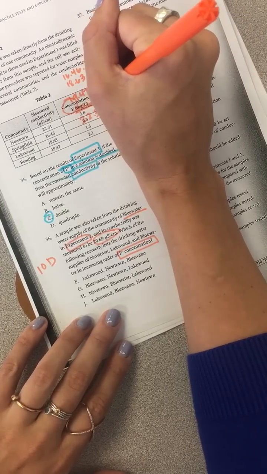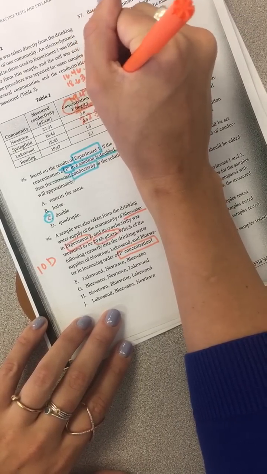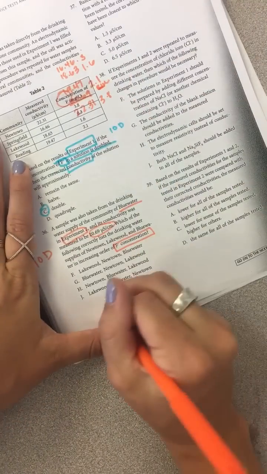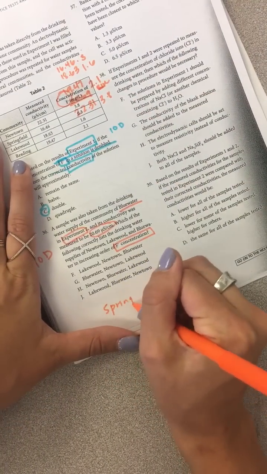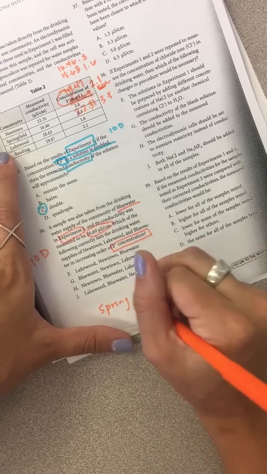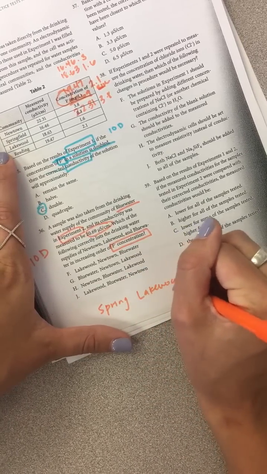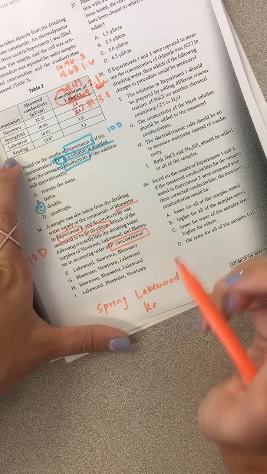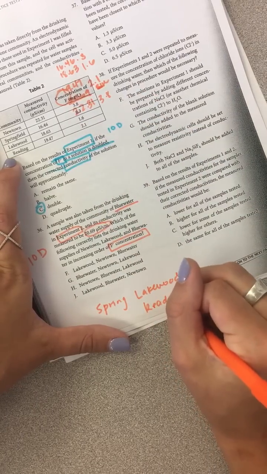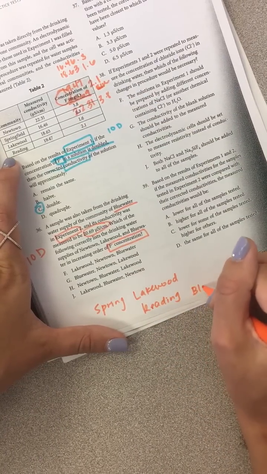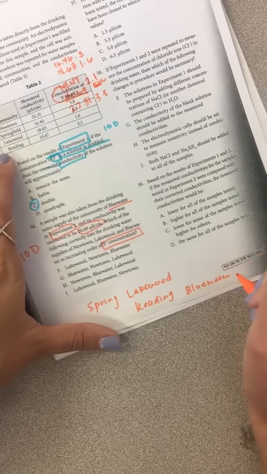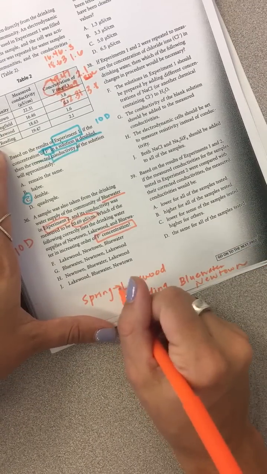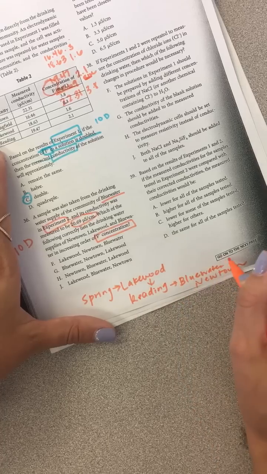So that is, what is it, Bluewater? So this one, the smallest one, is Springfield. And then we have Lakewood. Then we have Reading, right? Lakewood, Reading, those are 2.1. Then we have Bluewater. And then we have Newtown. I'm running out of space.